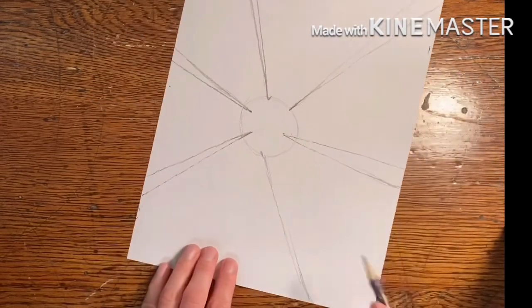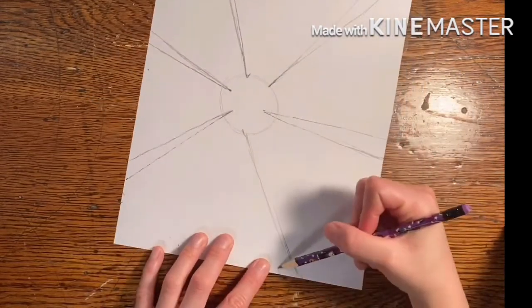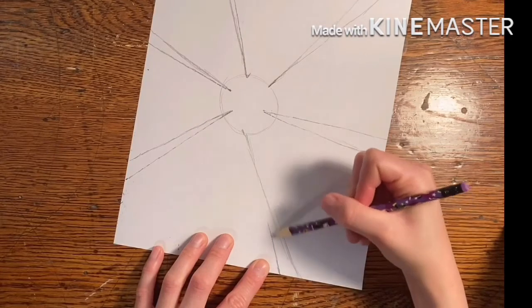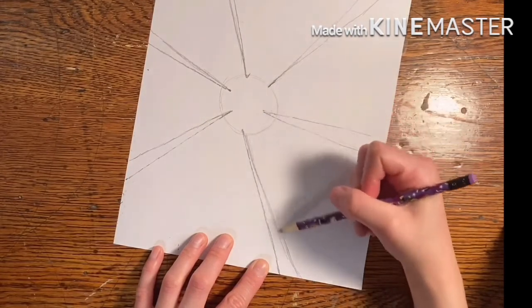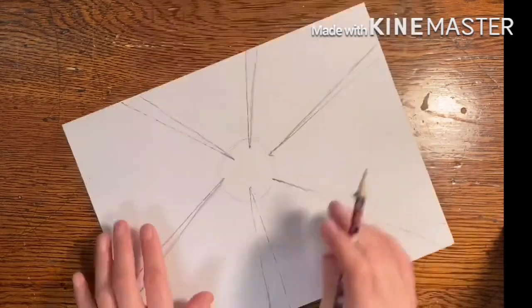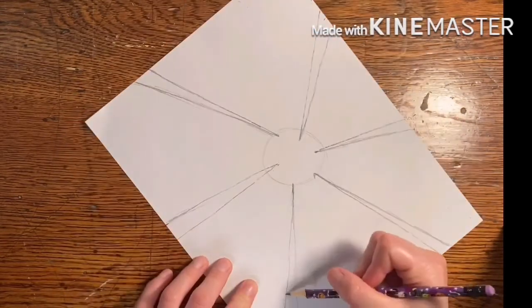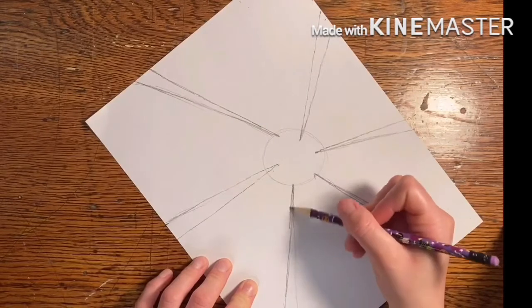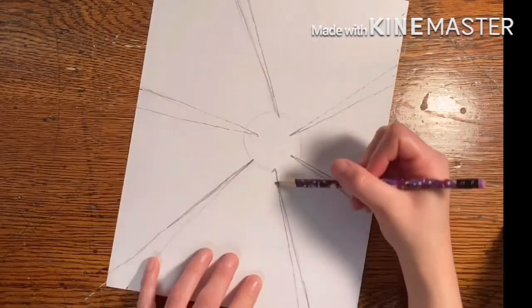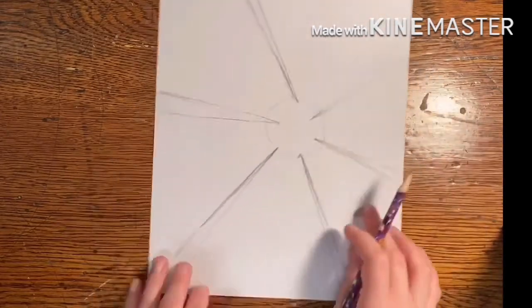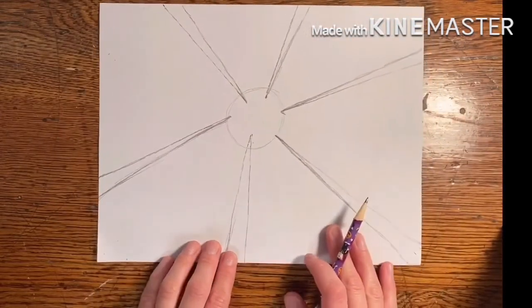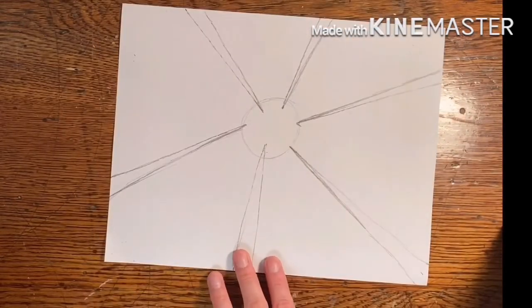All right, now, one more. All right, I have finished my tree trunks, but do they actually look like trees yet?